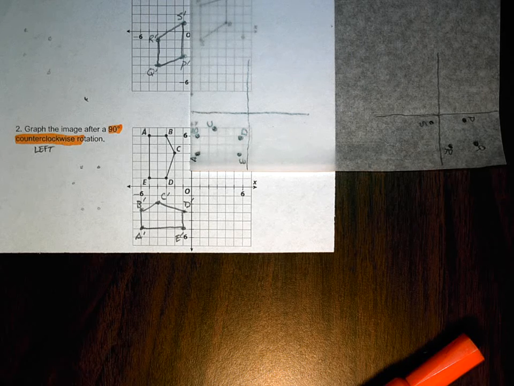So we started right here, right? Now, rotating. Okay. Any questions on rotations? Yeah. Yes? No, sorry. Okay.